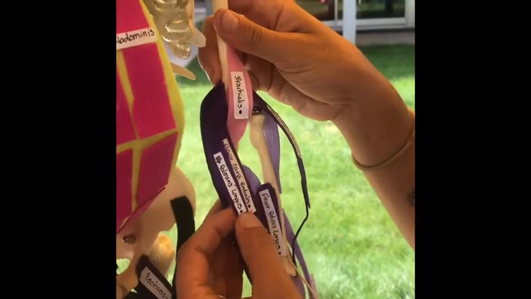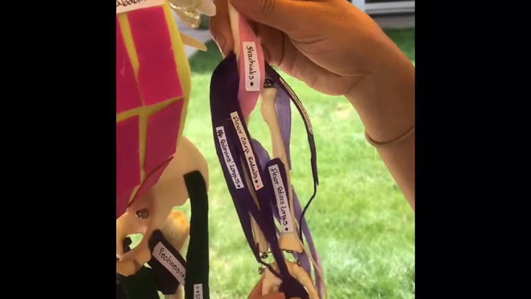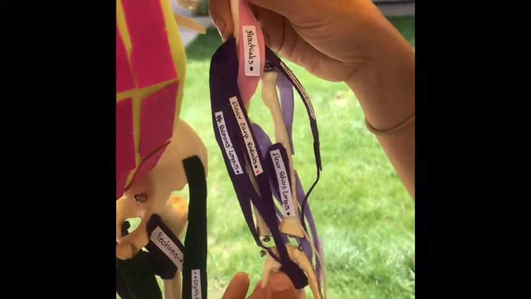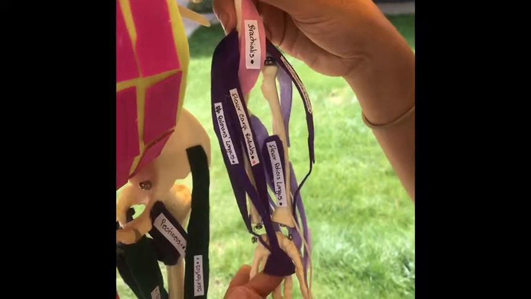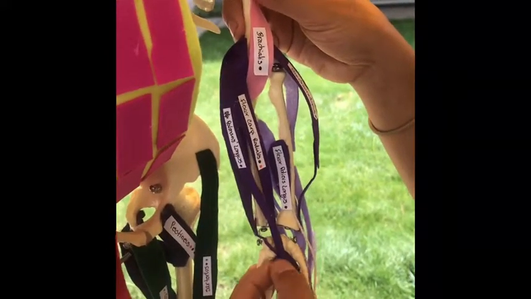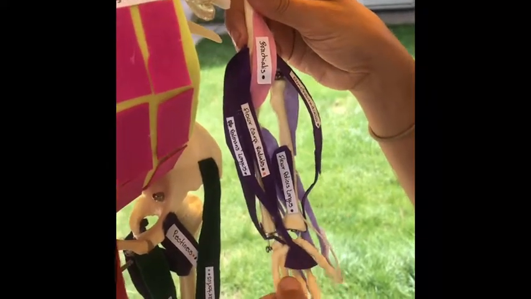We have palmaris longus, again originating on the medial epicondyle of the humerus and then inserting into this really nice palmar aponeurosis here, so that's a flat sheath of tendon. And this is a weak wrist flexor.